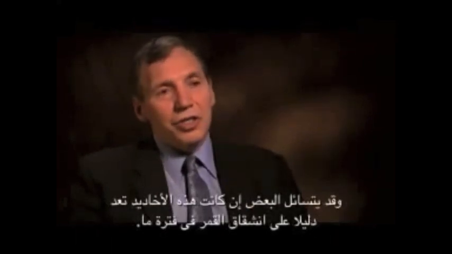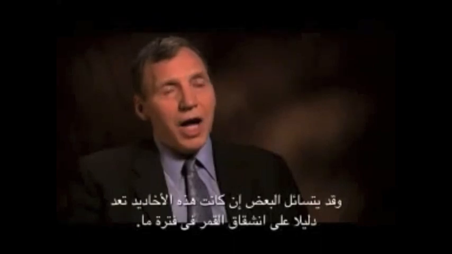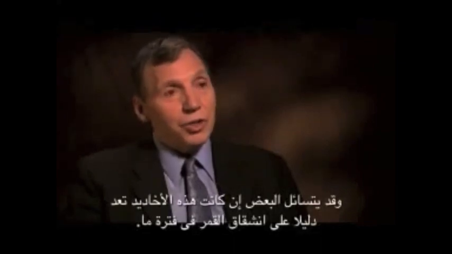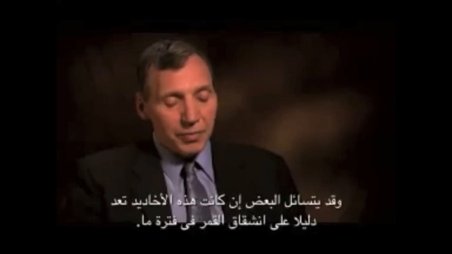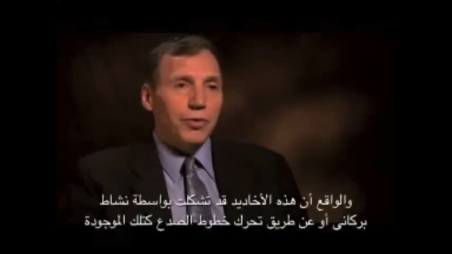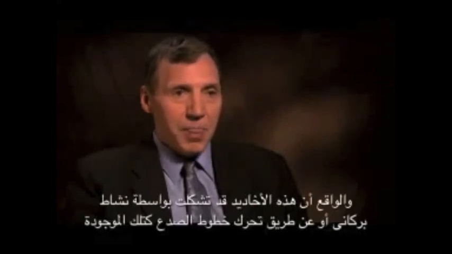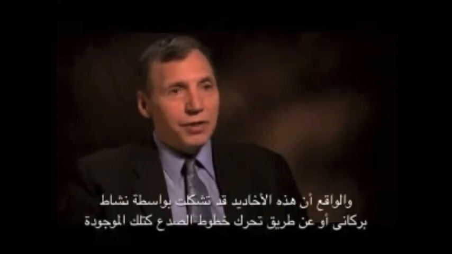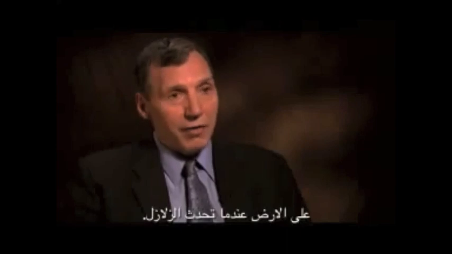One might ask, do these rilles constitute proof that the moon split at one time or another? It's thought that lunar rilles form through volcanic activity or by shifts in fault lines, much like we have here on Earth when earthquakes form.